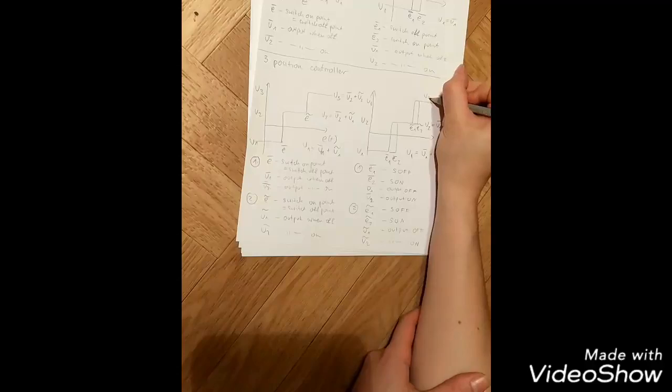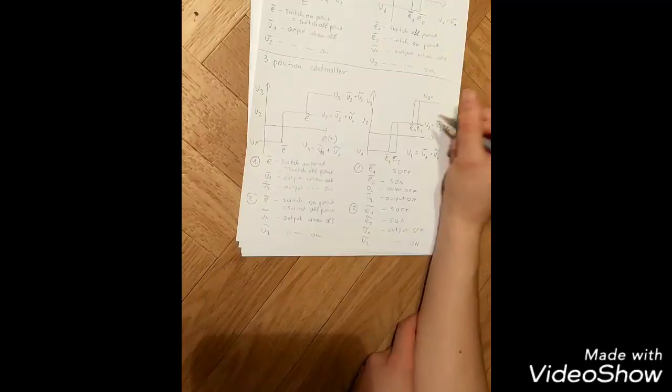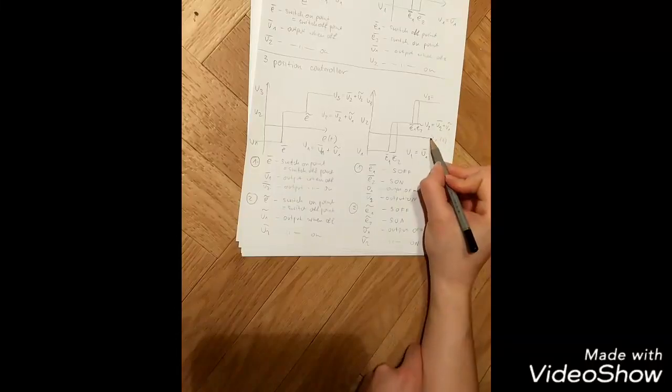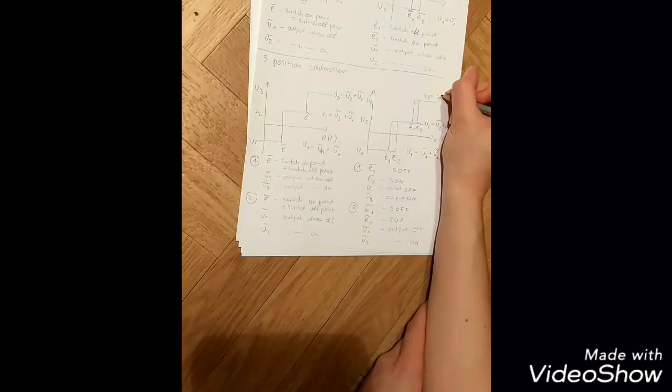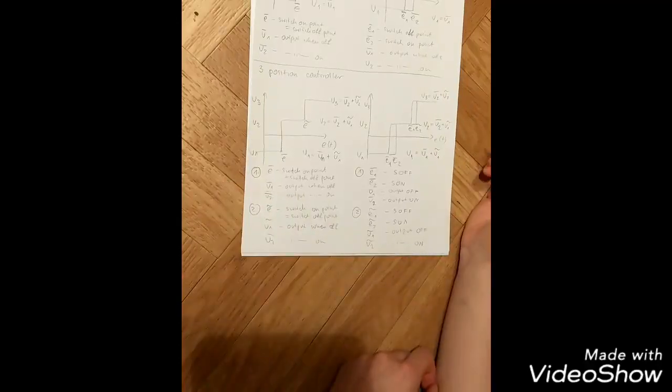And finally, both switches are on. The error has achieved such a value that finally both switches are on. Therefore, it looks like this. I hope you understand. Thank you.